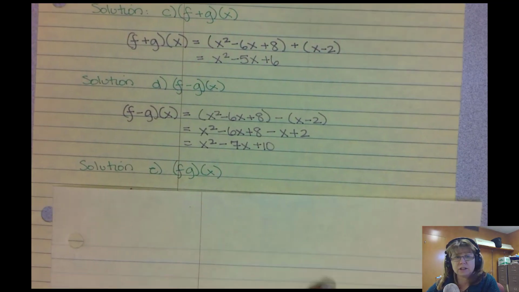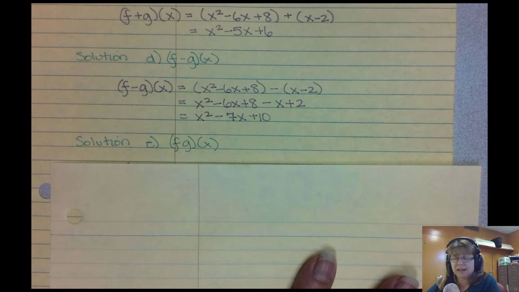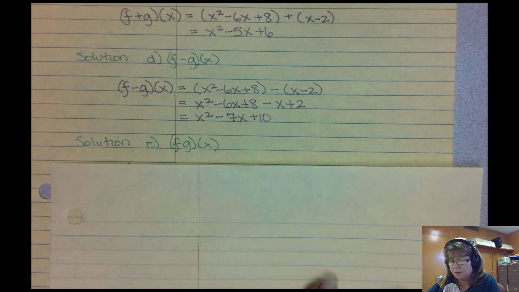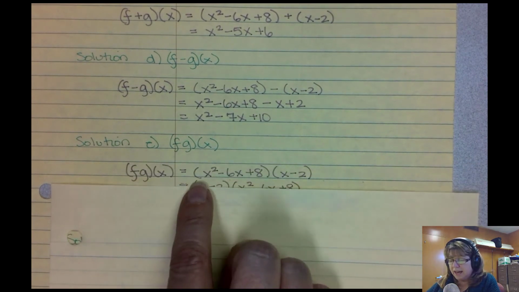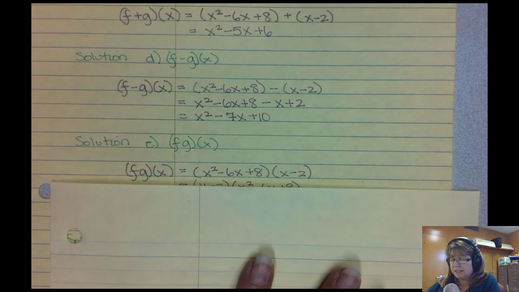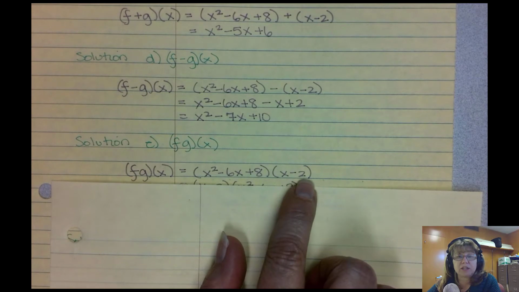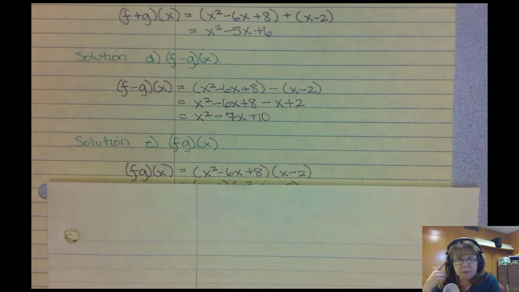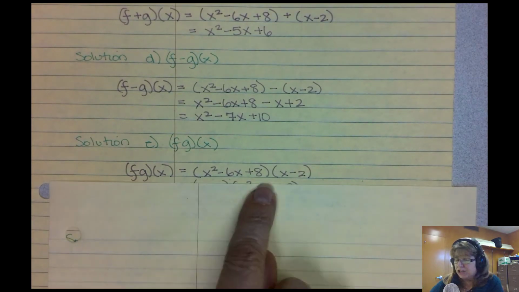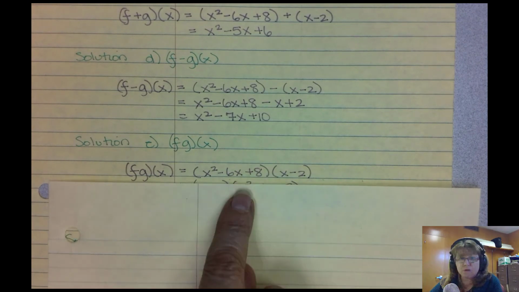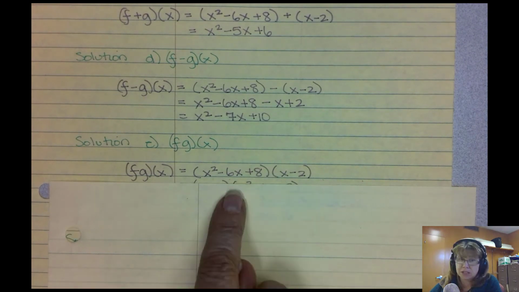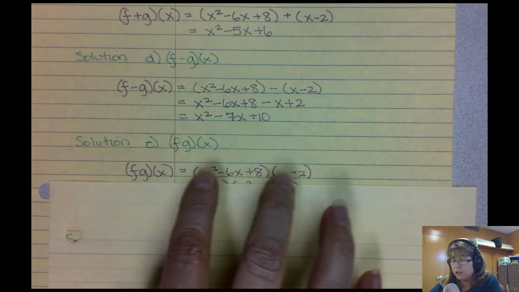Let's look at fg of x. This means multiply. So I'm going to take f of x, x squared minus 6x plus 8, and multiply it with x minus 2. Now, just how my brain works, because 2 times 6 is the same thing as 6 times 2, I can order these any way.